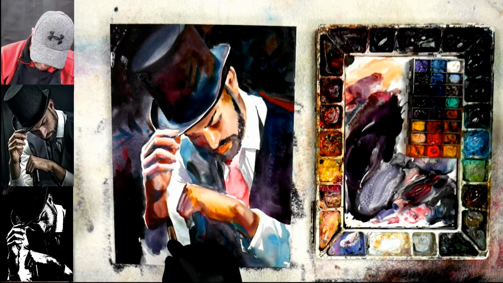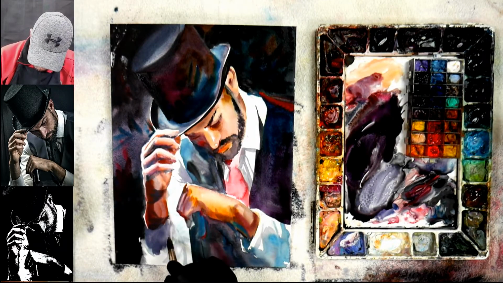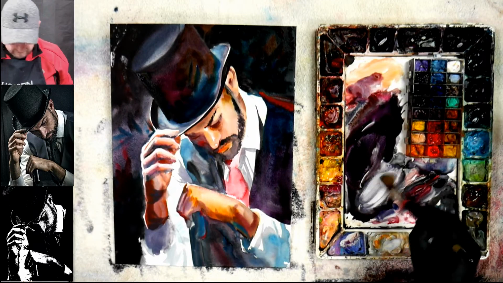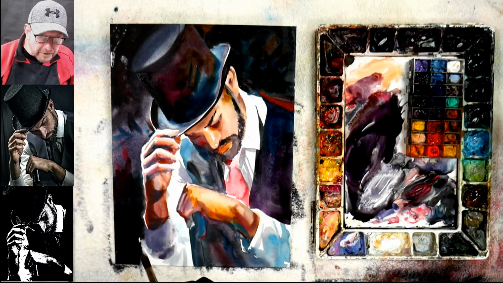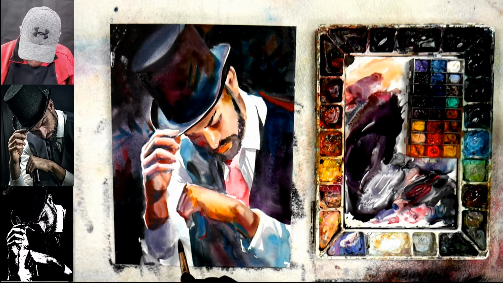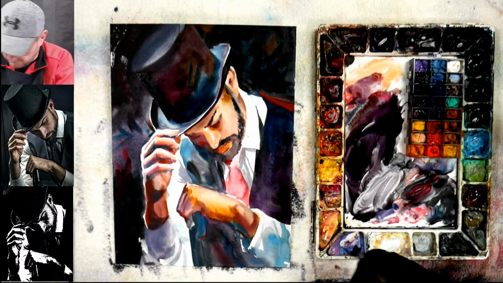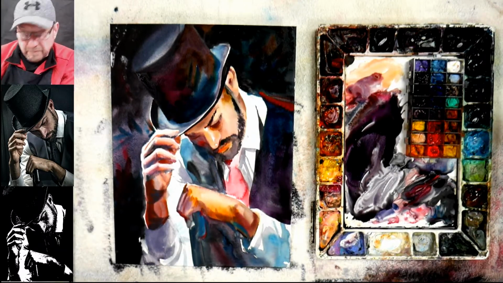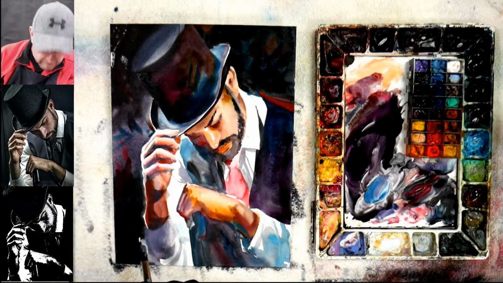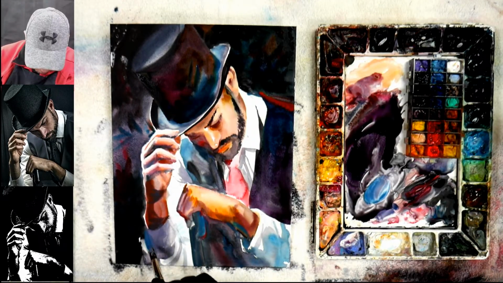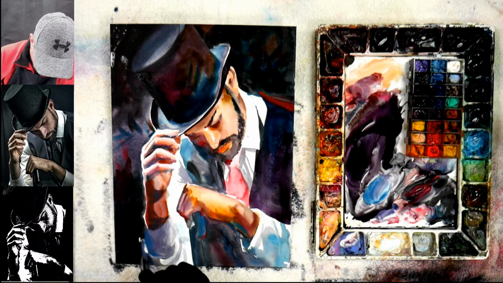Side of his cuff, his shirt cuff. Get that a little bit darker. Let's put a little bit of our color scheme in there. So I got to put a little bit of this color maybe into the side of the shadow side.